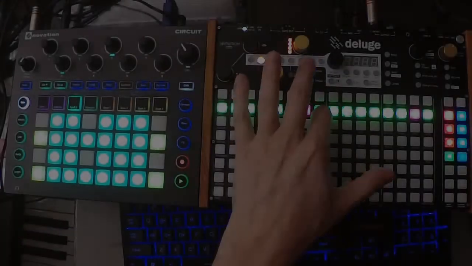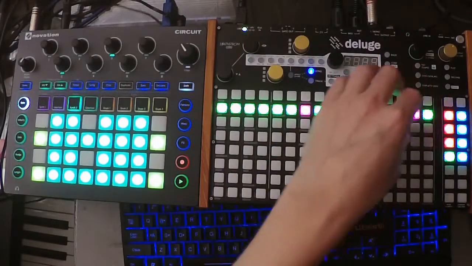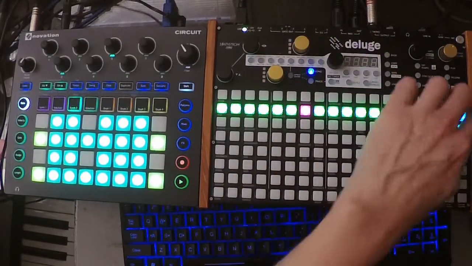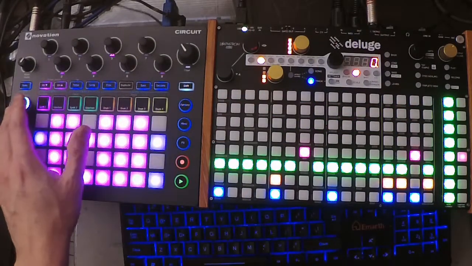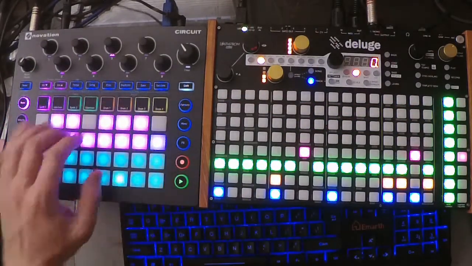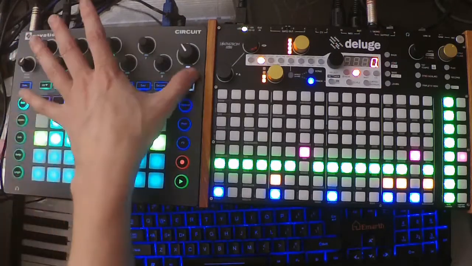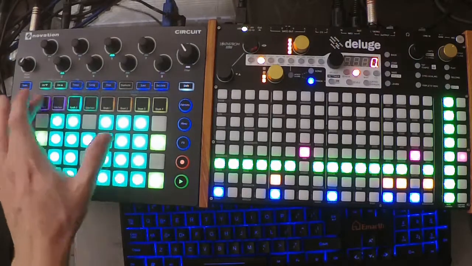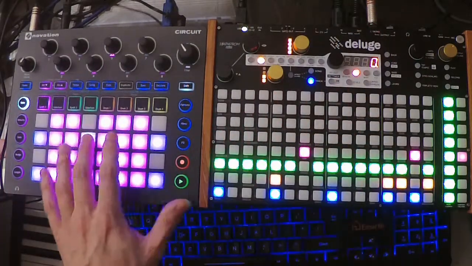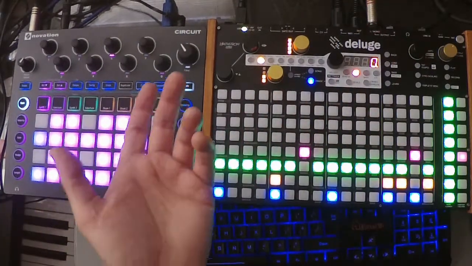So another cool method is just to have this set up in a way that, let's say I want access to 2 octaves on the synths. You just hold down Shift and Note, and now you can play 2 different octaves right into here and record it if you want.